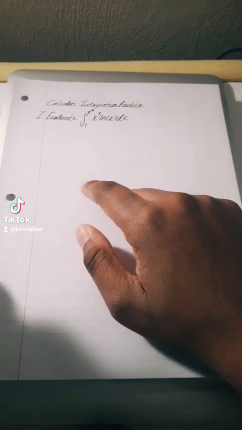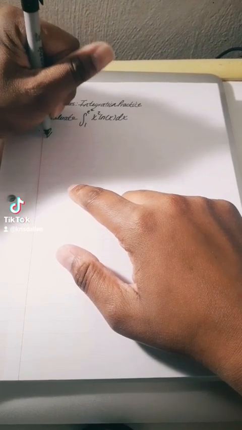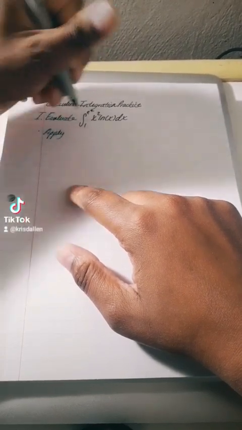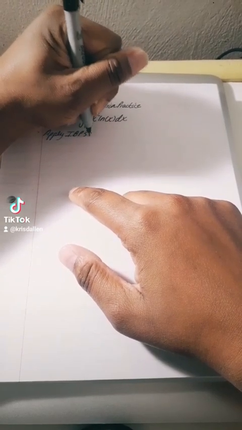So I'm going to evaluate this definite integral from 1 to e squared. We've got x squared times the natural logarithm of x dx. So what you want to do for this is apply integration by parts. That's the first thing you'll need to do to start this integral.